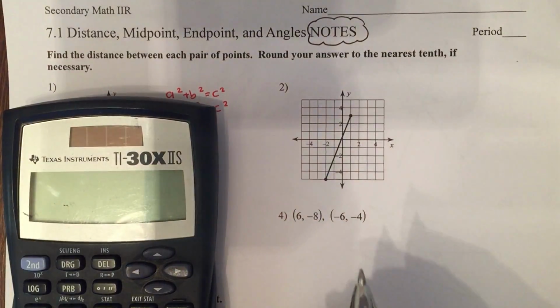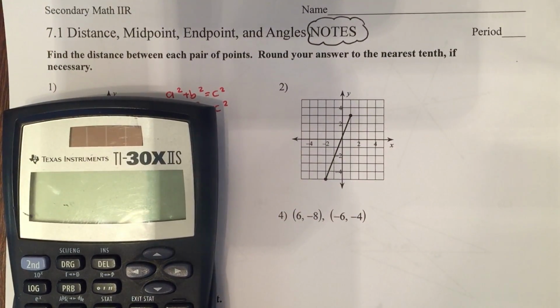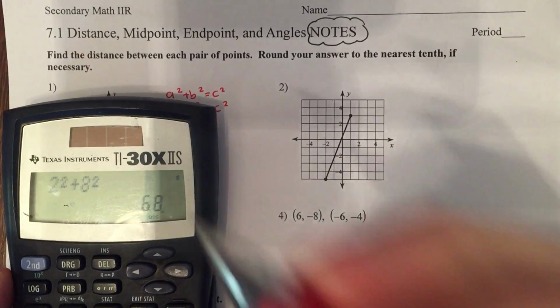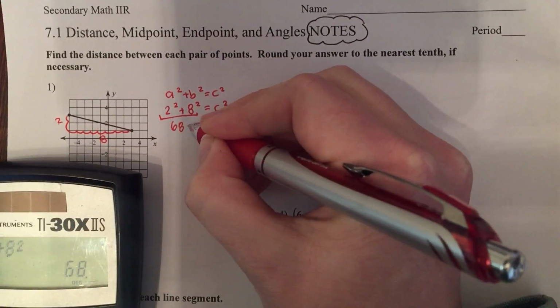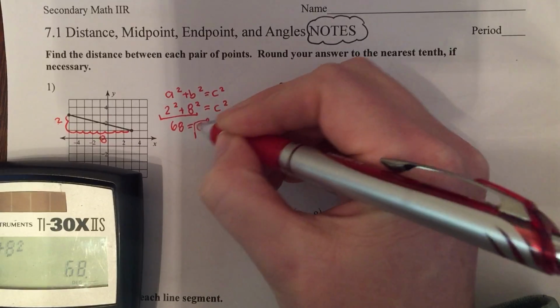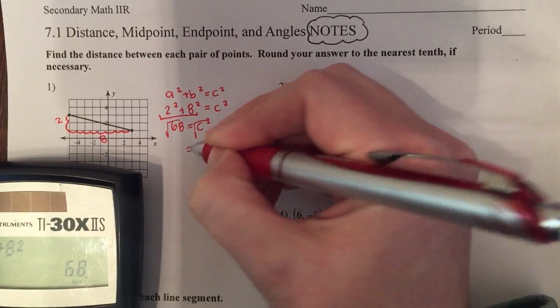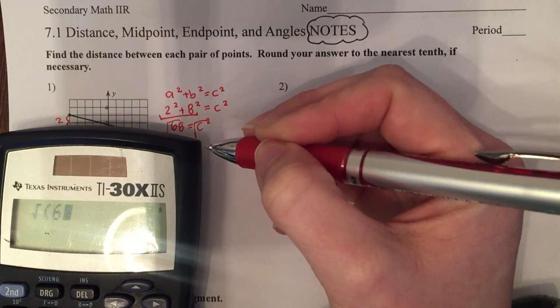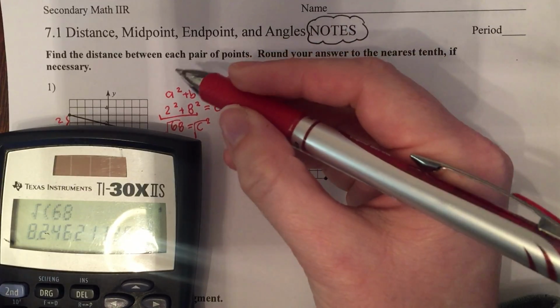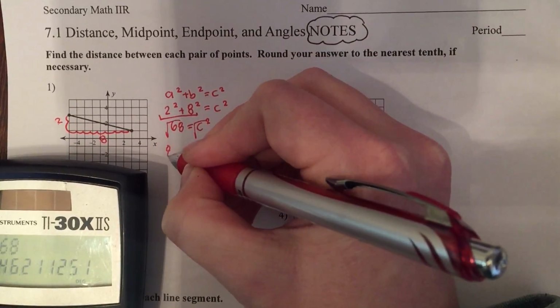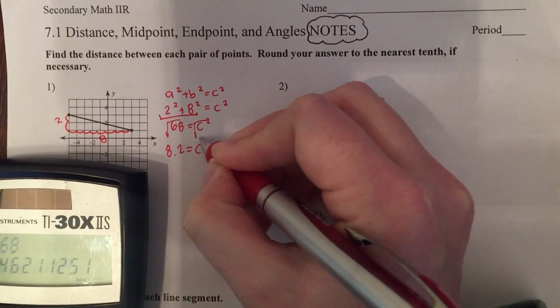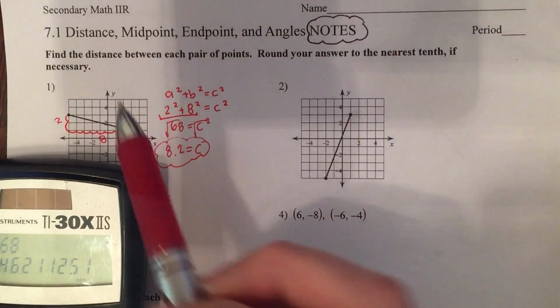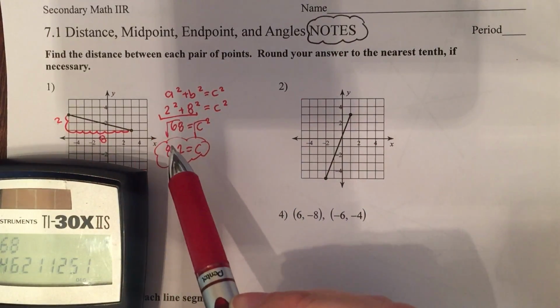So we're going to have 2 squared plus 8 squared is 68. Square root it to find what c is by itself, and we're going to round it to 8.2. So that is the distance of the diagonal, 8.2.